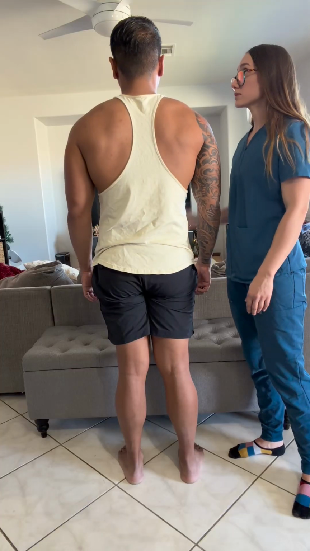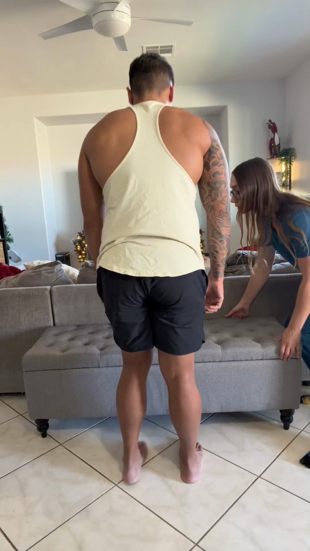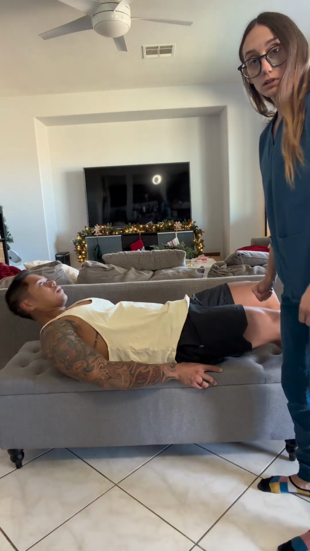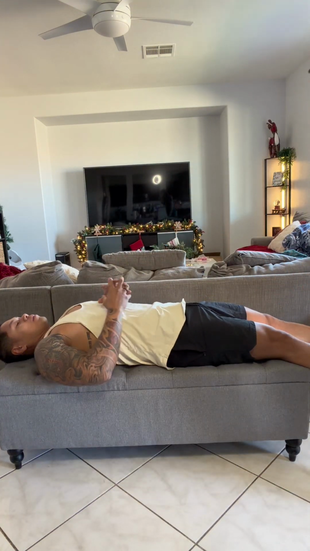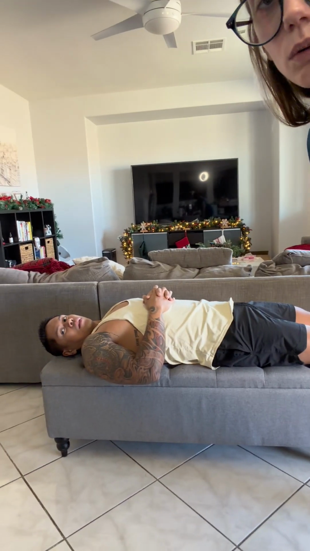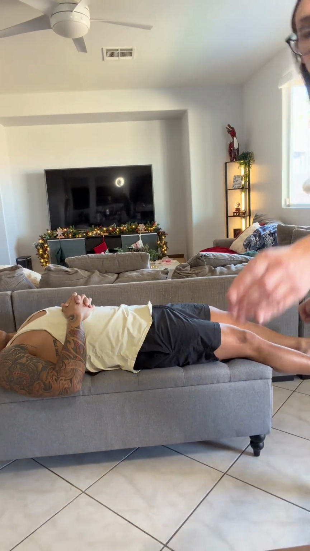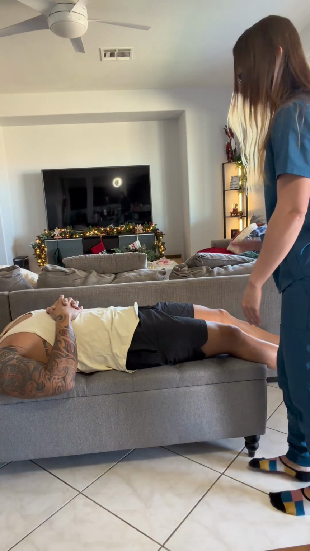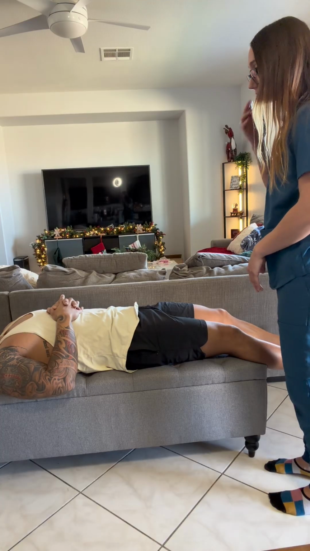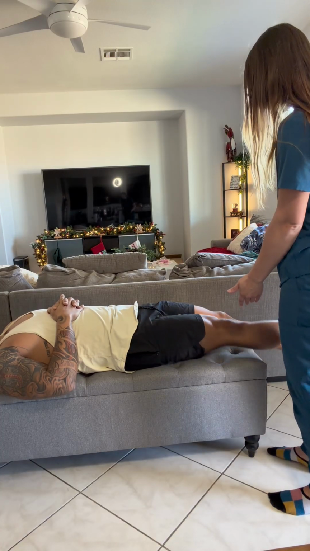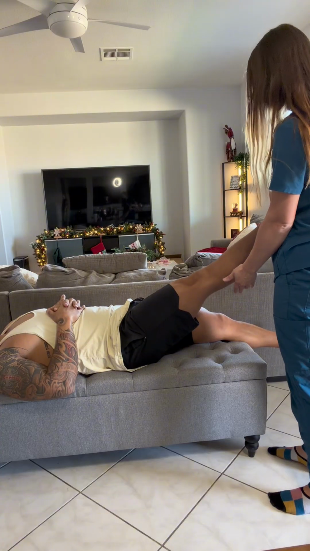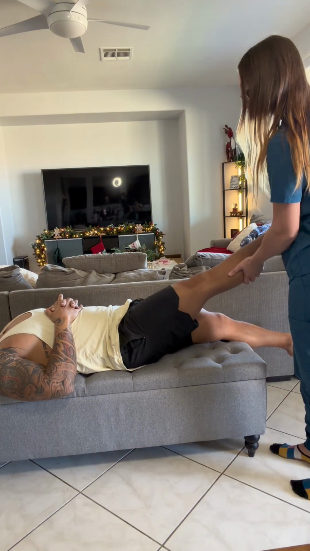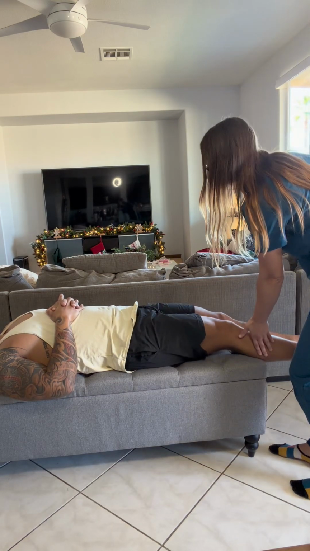We'll do one more spine test. This one you'll be laying down. Okay. So this is the straight leg raise test. I'm going to have you raise your leg with no bend in your knee, about 30 to 60 degrees. You can do that now. Any pain? No. I'm going to lower the leg a little and dorsiflex the foot. Any pain with this? No pain. Okay, that's negative on the left side.